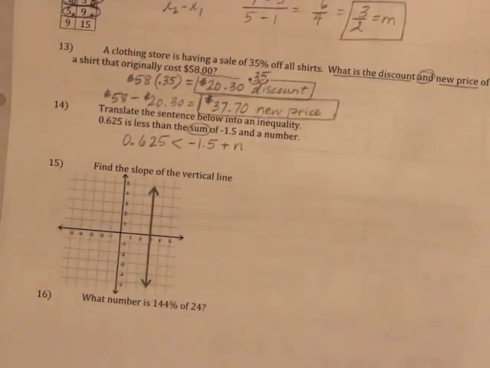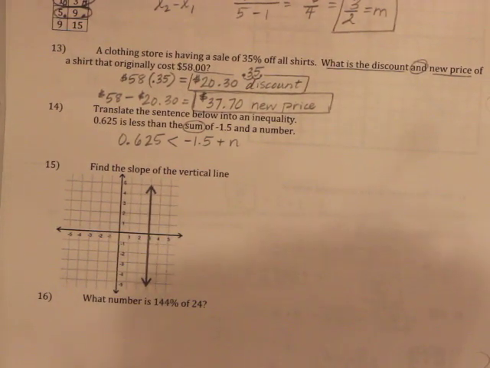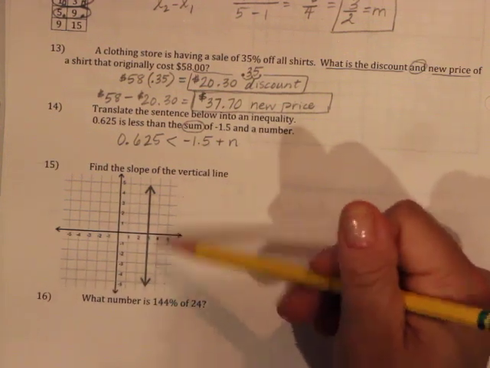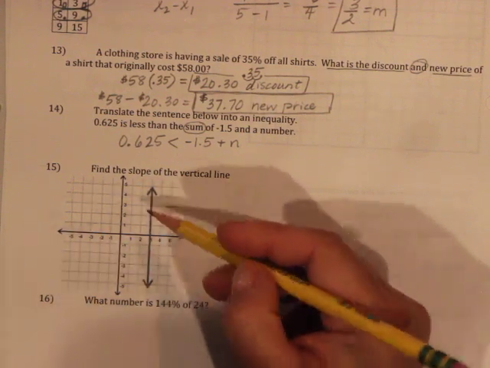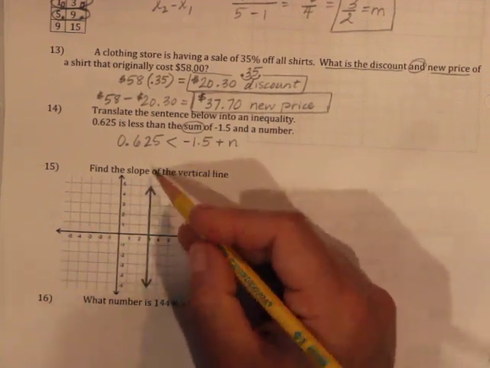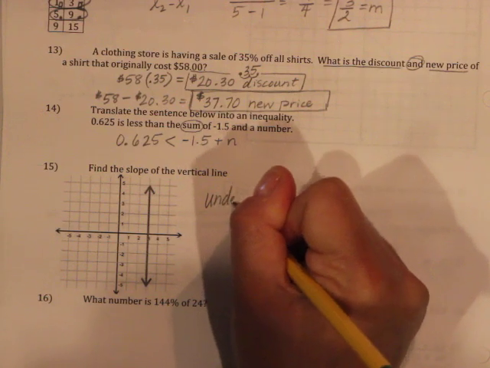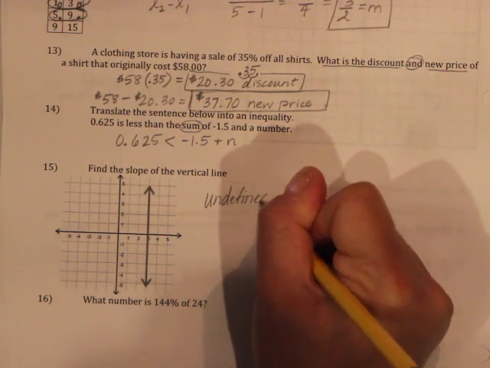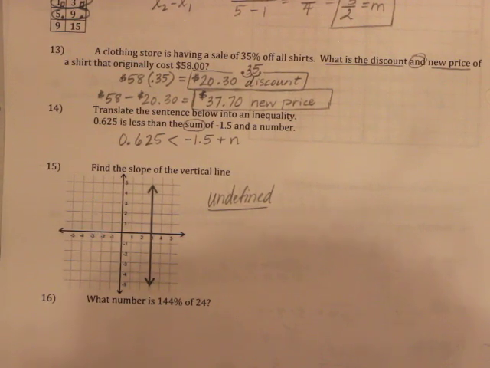Number 15, find the slope of the vertical line. You should be able to look at this and tell me what the slope of this vertical line is. The slope of every single vertical line is undefined. If you just write undefined, that will be 1 point for the right answer.